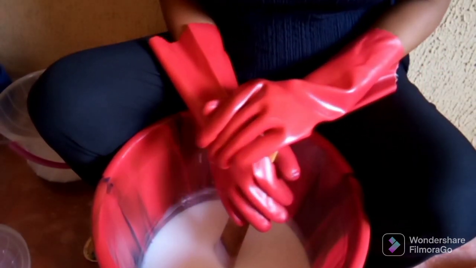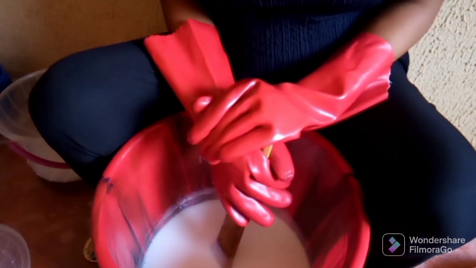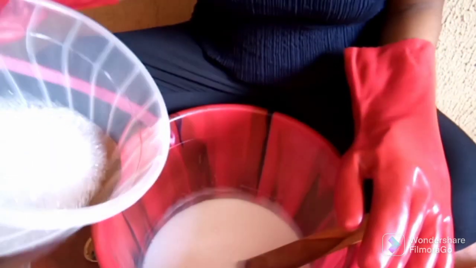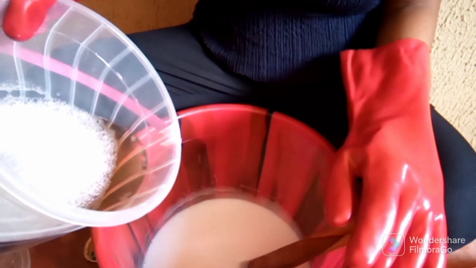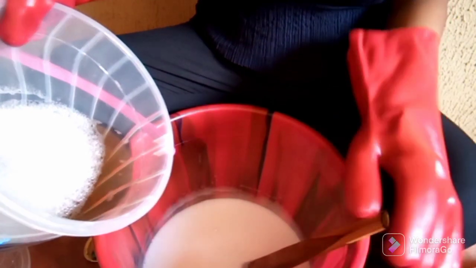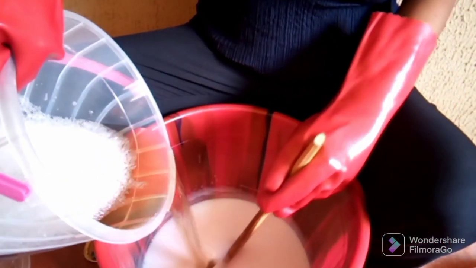The next thing we are going to be adding is our mixture of caustic soda and sulfonic acid. Remember we mixed both together before this. So we are going to be adding our sulfonic acid and caustic soda into the mixture of salt, hexapon and SLS. Then I will mix together for 10 minutes.